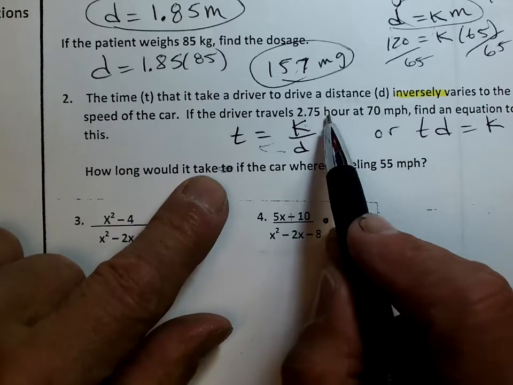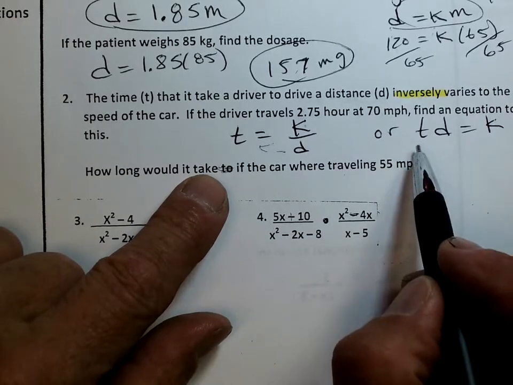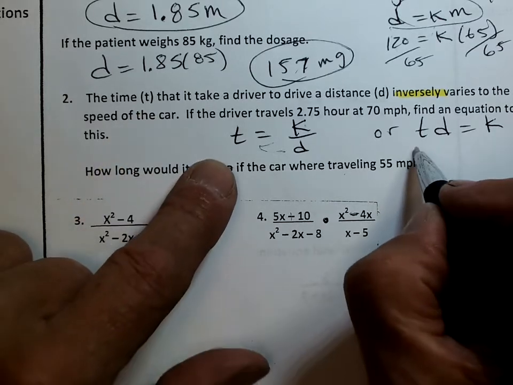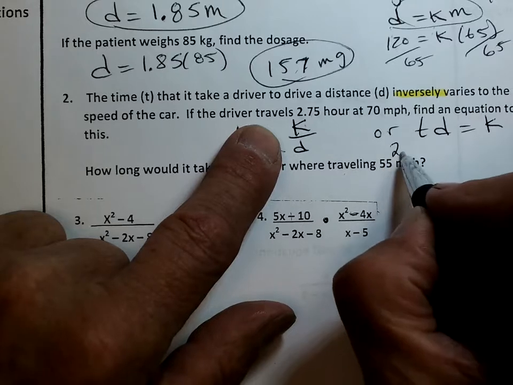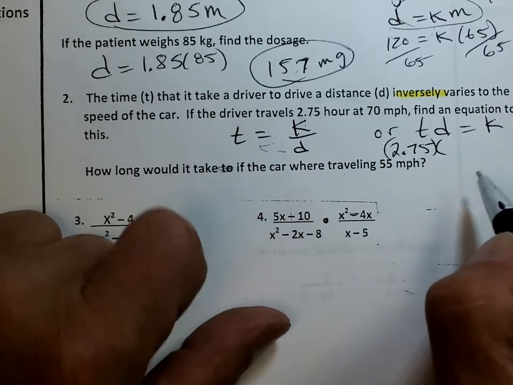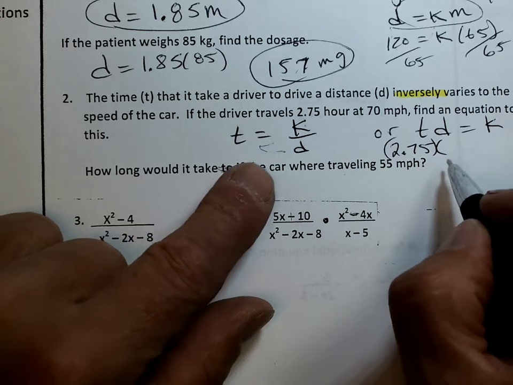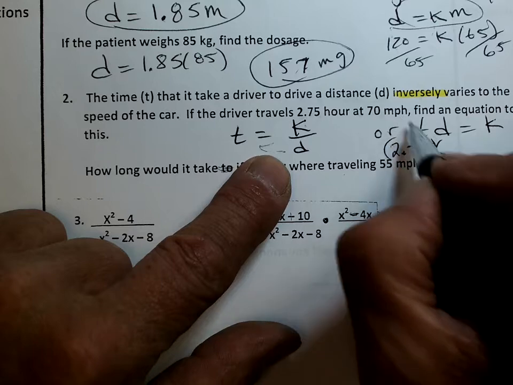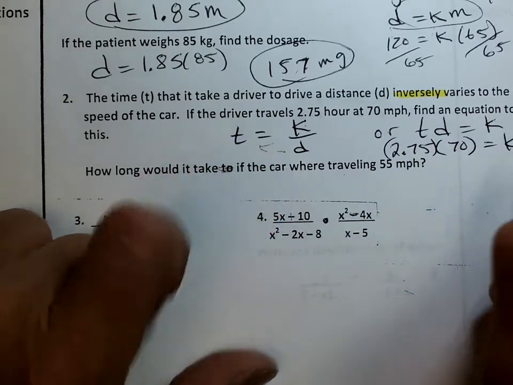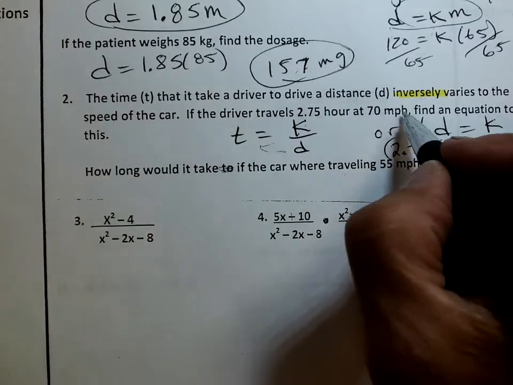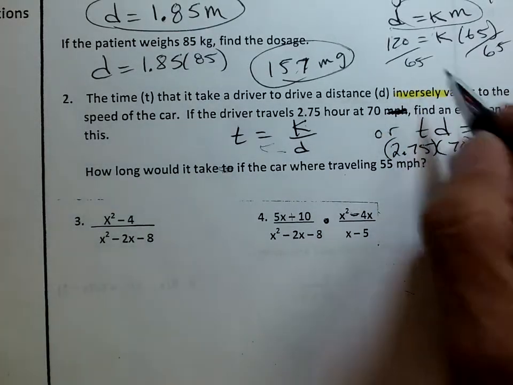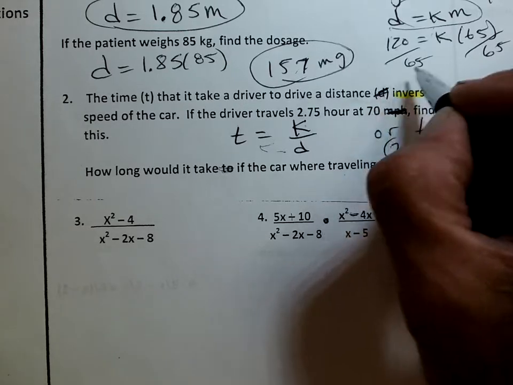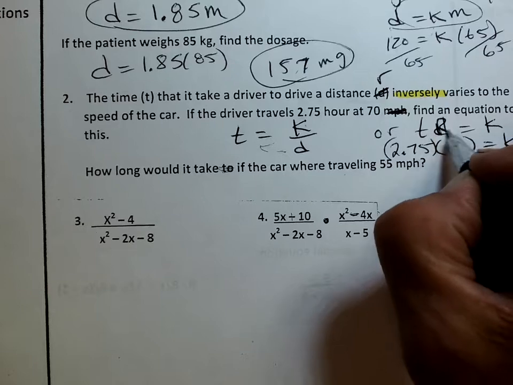We'll put the 2.75 in for time and the 70 for the rate. So my time, 2.75, times d, which is the distance, well, that's miles per hour. Darn it, I made a mistake. That should be an R for rate.